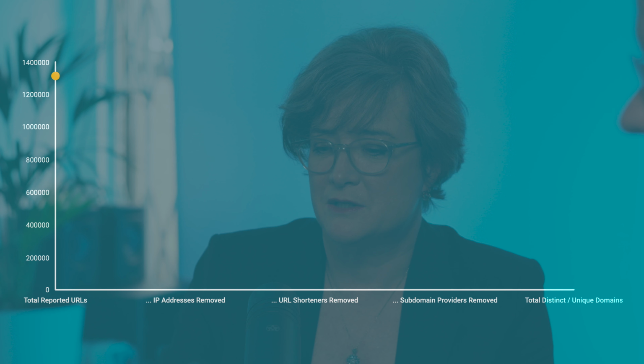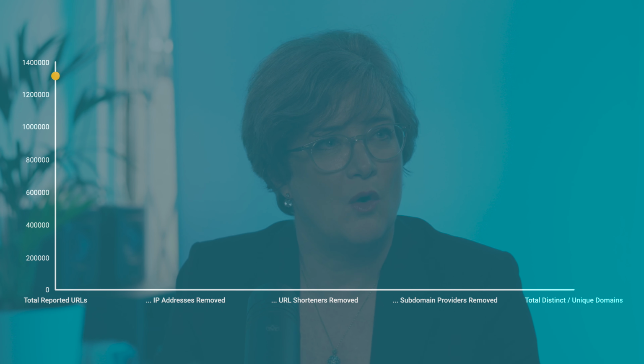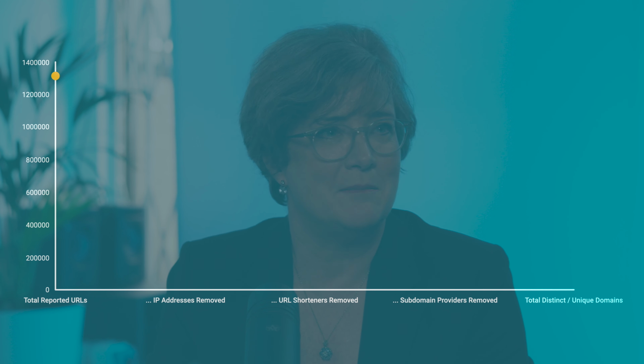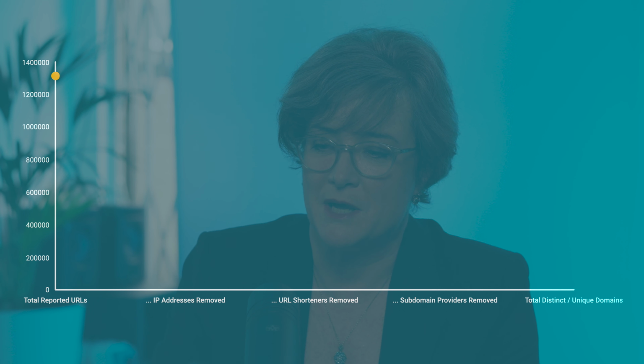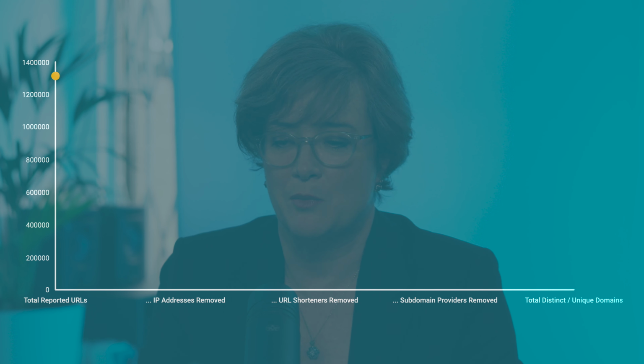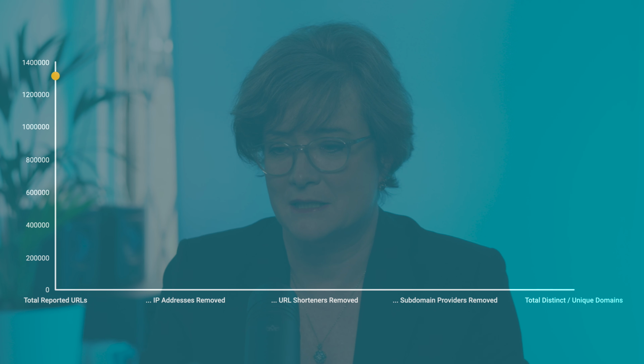So what we're looking at here, this is a chart that does what? So what we're doing here is comparing the apparent scale of domain name criminality, let's say that, depending on how you measure it. So here we've got the total reported URLs or links, if you like, that appear in the block list. So that is a large number.